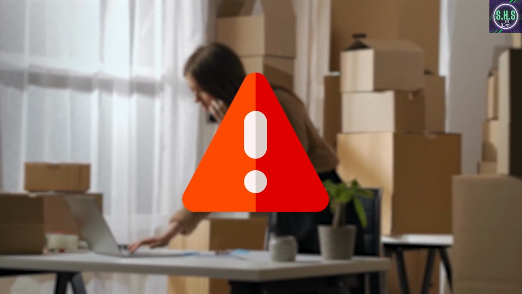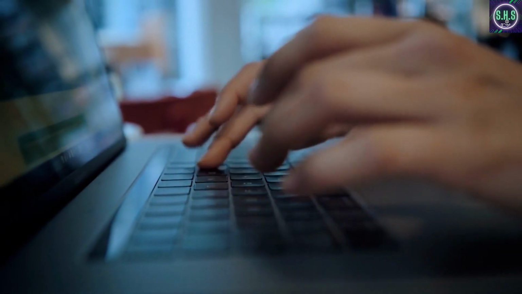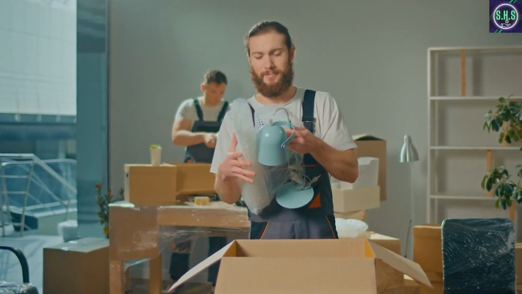Implement a returns and exchange policy to handle customer inquiries and resolve any issues promptly and professionally. Utilize order tracking and delivery confirmation to provide customers with peace of mind and reduce the risk of lost or delayed shipments. Continuously monitor your fulfillment process and make adjustments as needed to ensure efficiency and customer satisfaction.